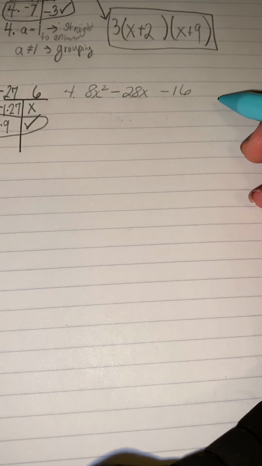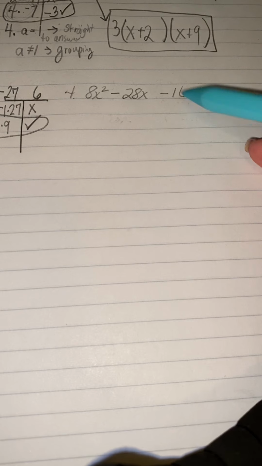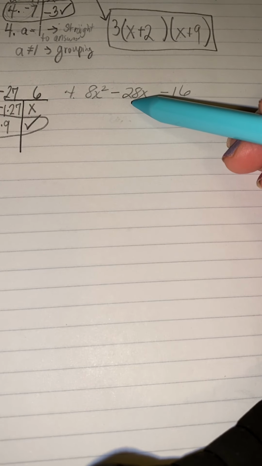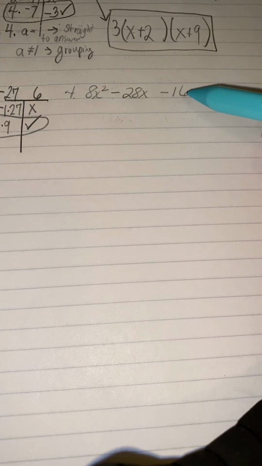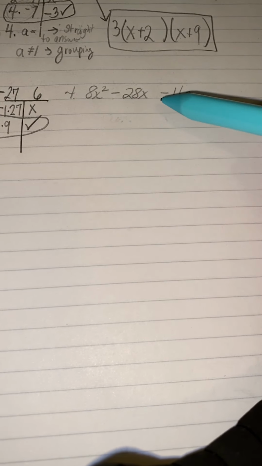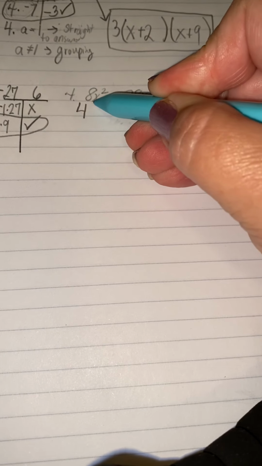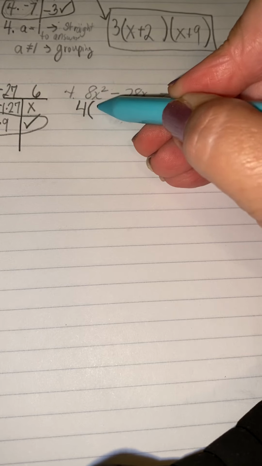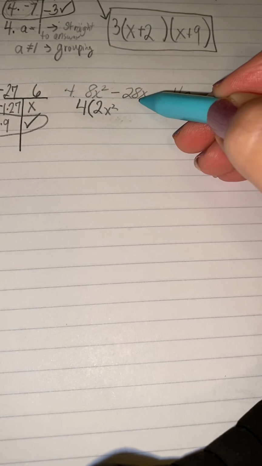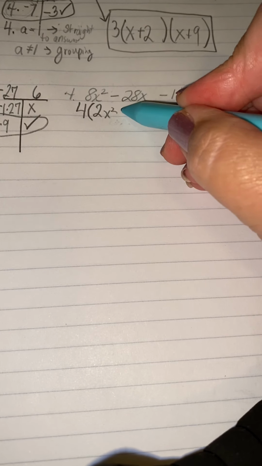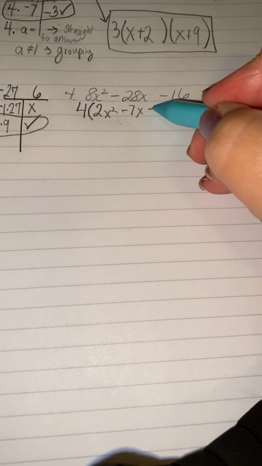Now let's look at number 4. Do I have a common factor? Is 8 the common factor? 8 divides into 16, but does 8 divide into 28? No. 2 is a common factor. I have 4, 14, and 8 left, but then those are all even numbers. So I believe 4 is my greatest common factor. 8x squared divided by 4 is 2x squared. Negative 28x divided by 4 is negative 7x. Negative 16 divided by 4 is negative 4.